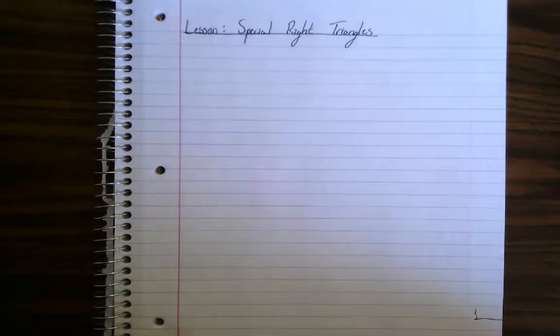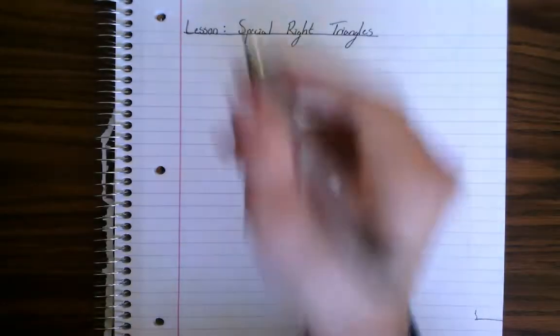Hey y'all, here with another lesson today. We're going to talk about special right triangles. So just to review what we do know about our triangles already.